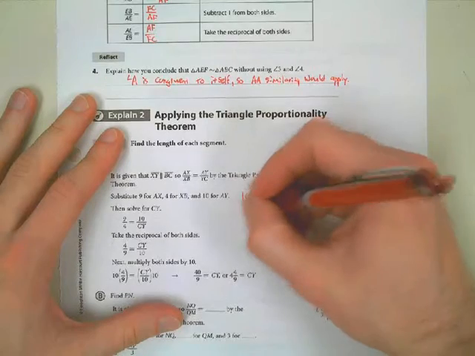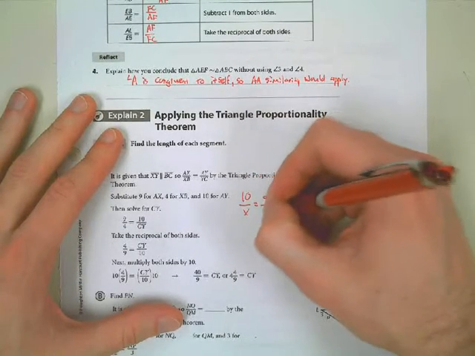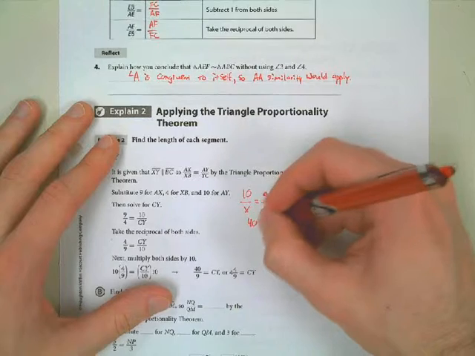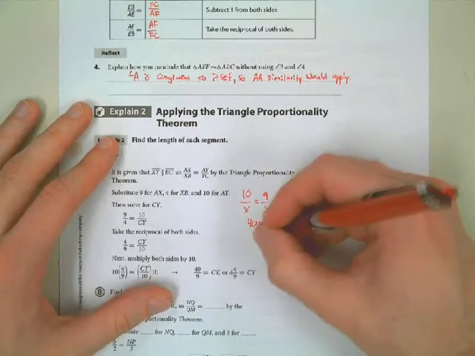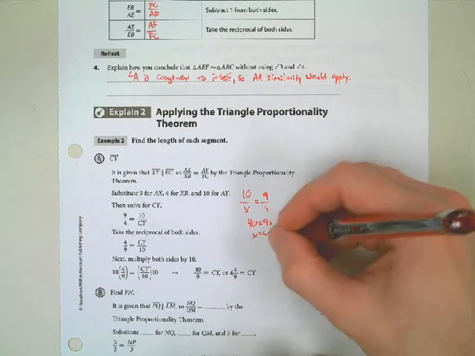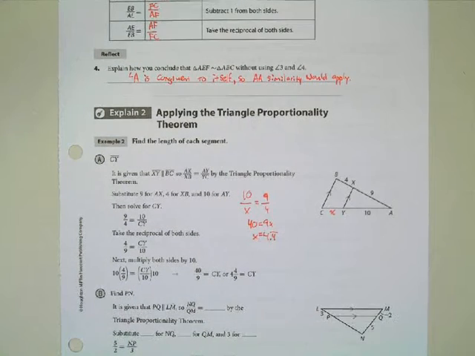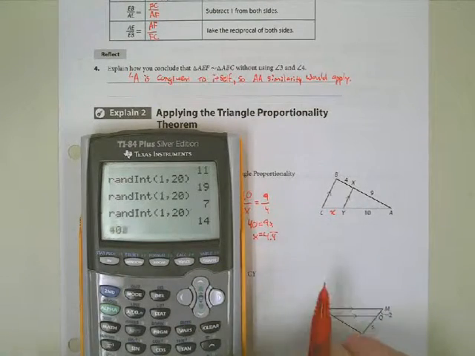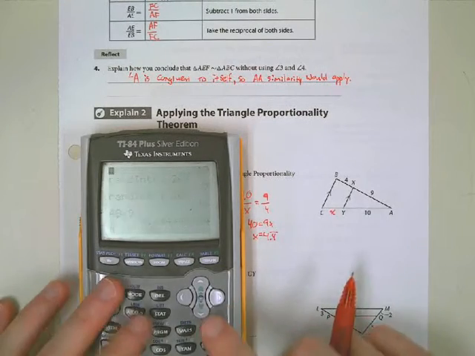Okay, and we cross multiply, we get 40 equals 9x. Divide both sides by 9. We get x equals 4.4 repeating, I believe. Okay, you can do that in your calculator. Question? So, you could do it that way, yes.